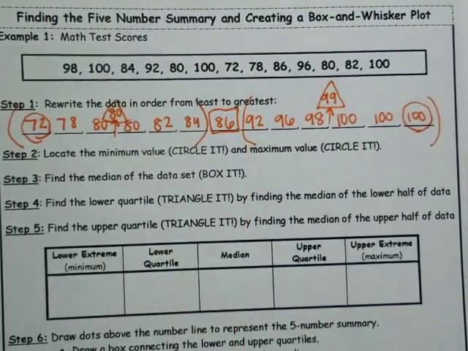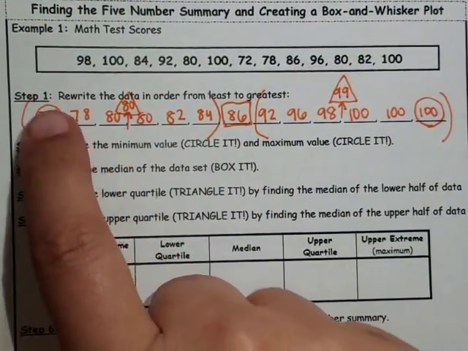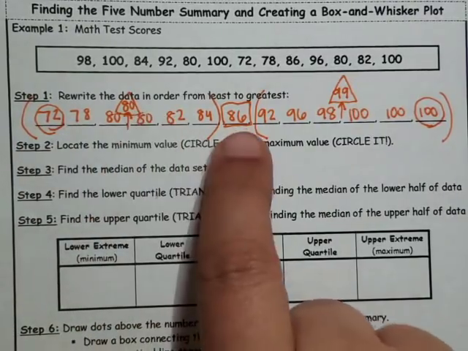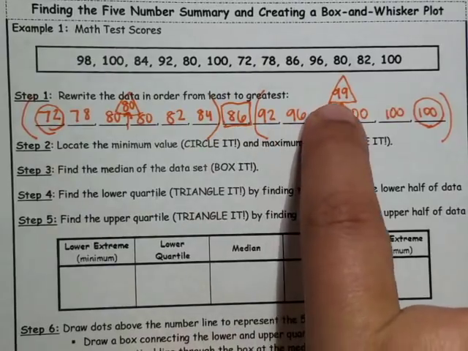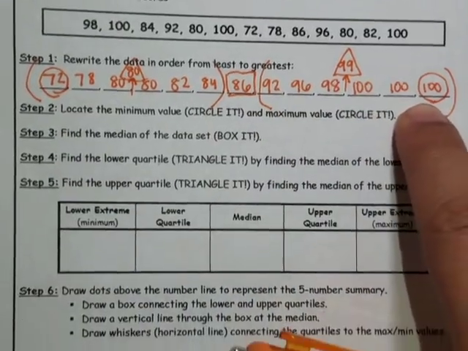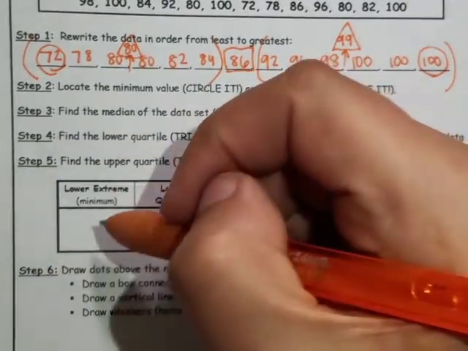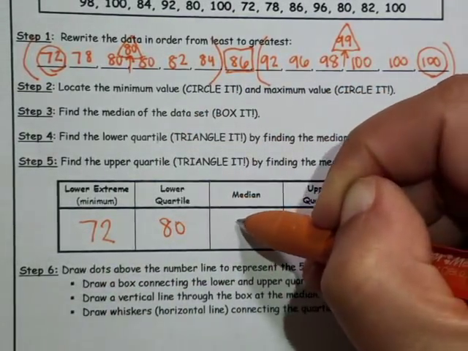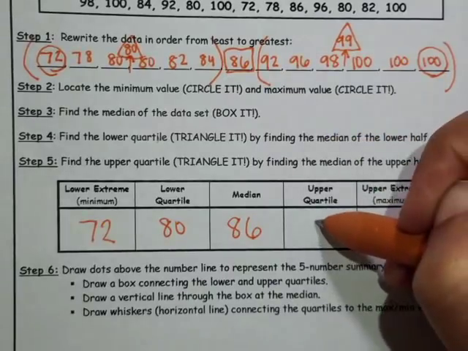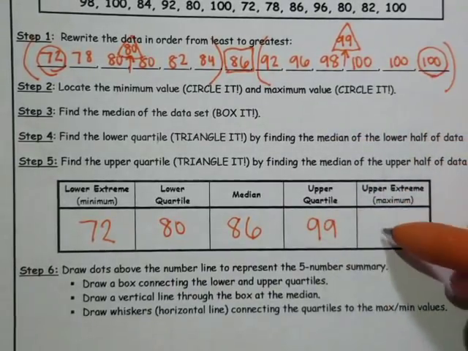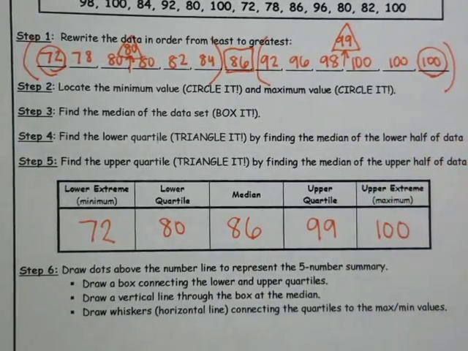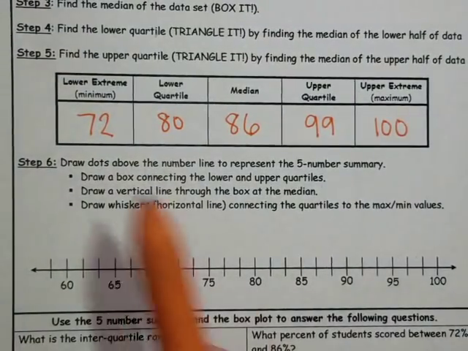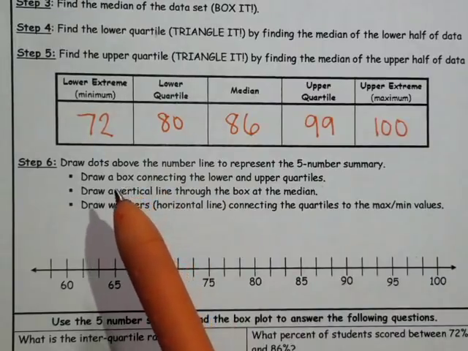Okay. So now we have all 5 numbers. We have our minimum, our Q1, our median, our Q3, and our maximum. And then we could put our data in here. So 72, 80, 86, 99, 100.